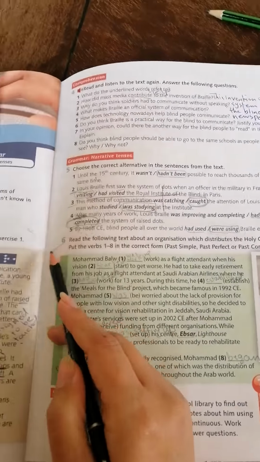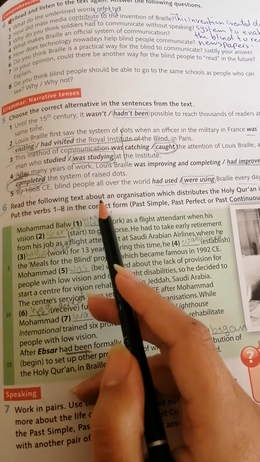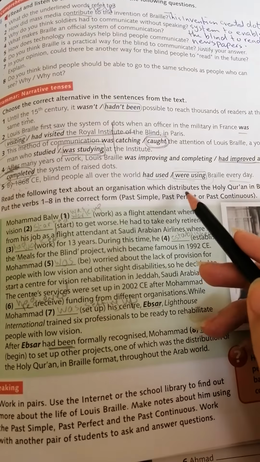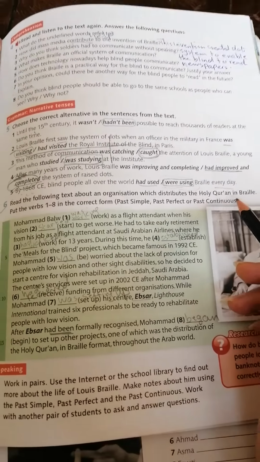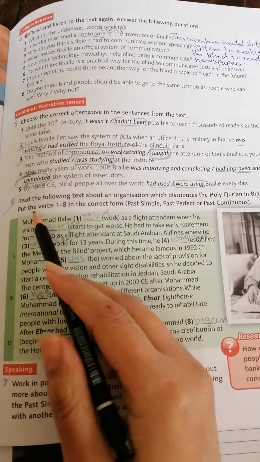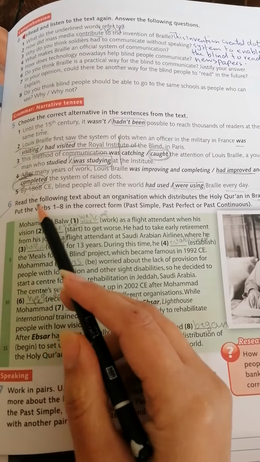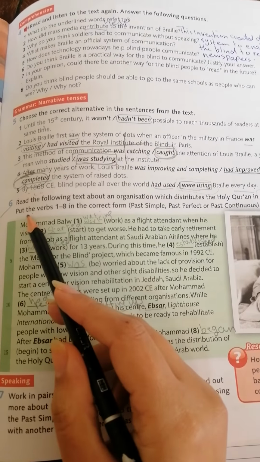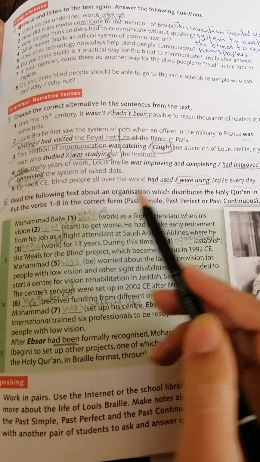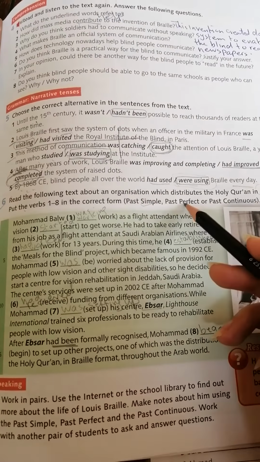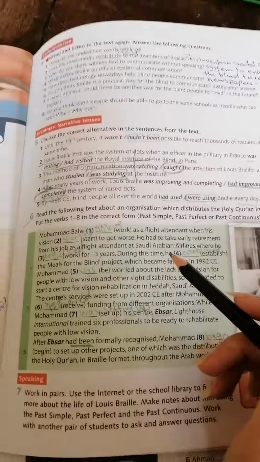Let's move to number 6. Read the following text about an organization which distributes the Holy Quran in Braille system, meaning the Holy Quran is available in the Braille system so blind people can read it. Put the verbs from 1 to E in the correct form: past simple, past perfect, or past continuous.